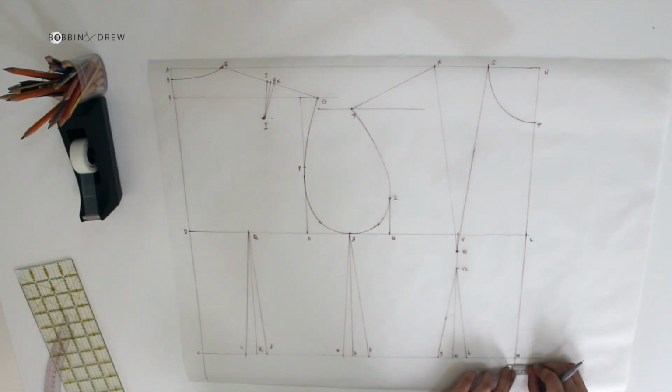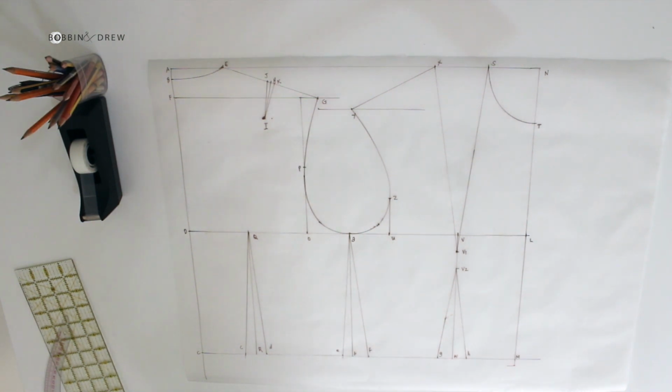and start folding the pattern at the side seam and at the front waist dart.